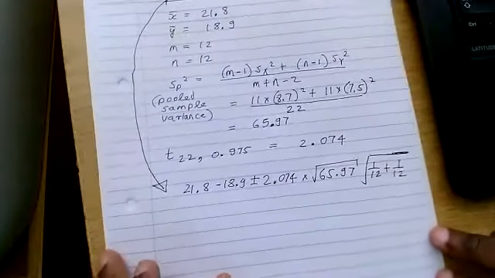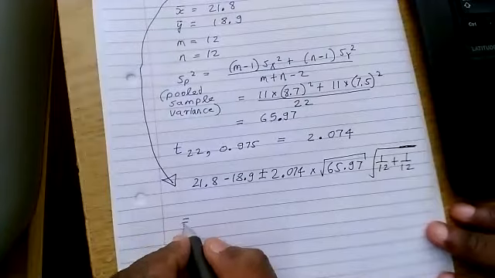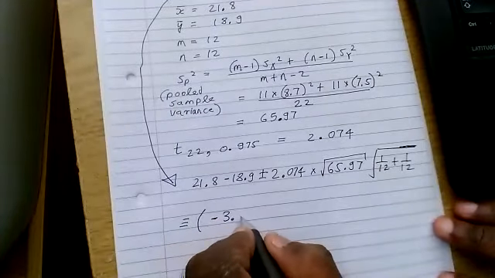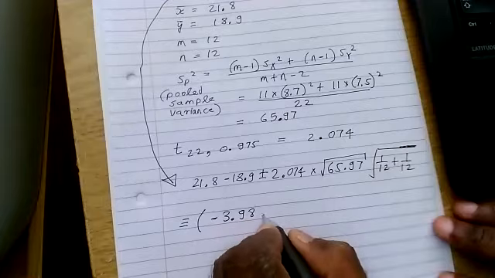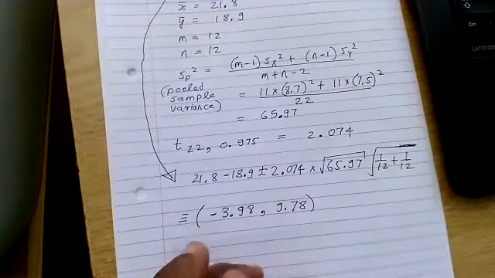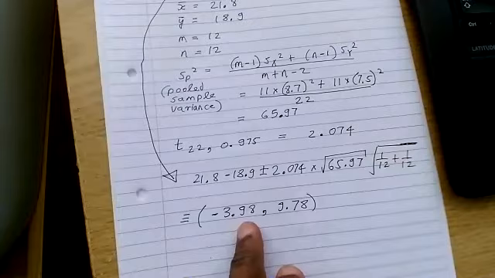Okay, this is what you get. Right, and if you work this out, the interval will be from this to this. So this is the 95% confidence interval for the differences in population means for brand A and brand B.